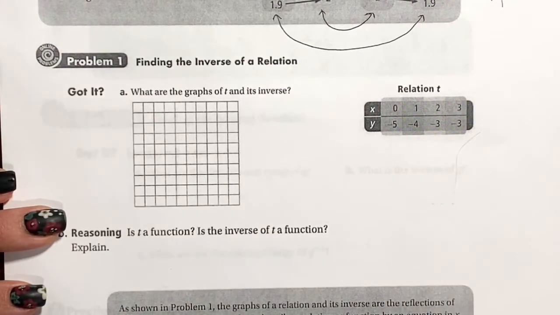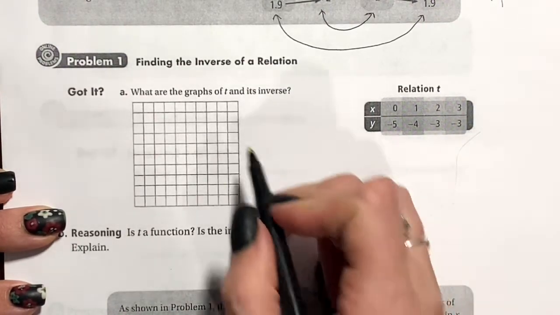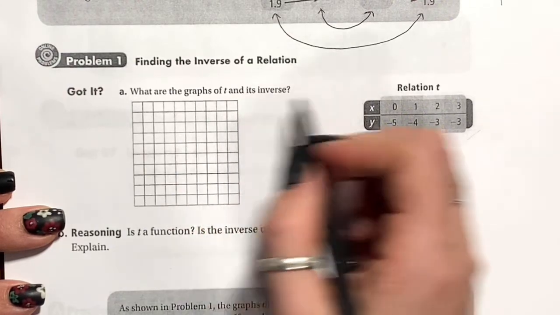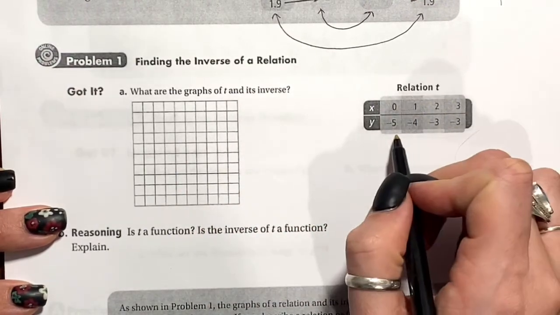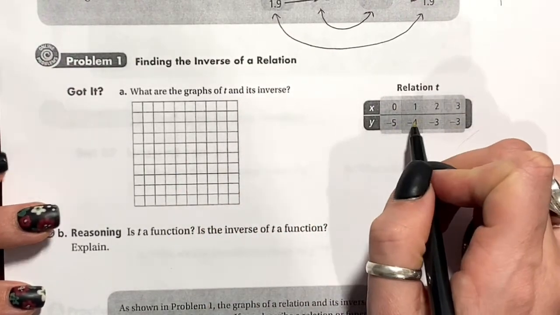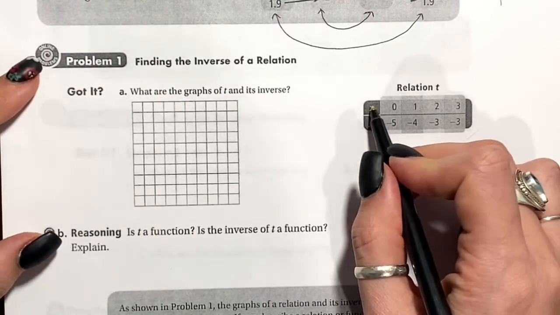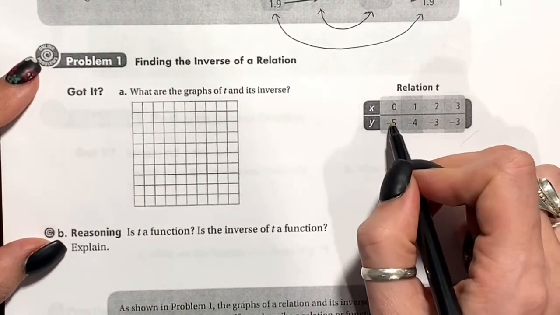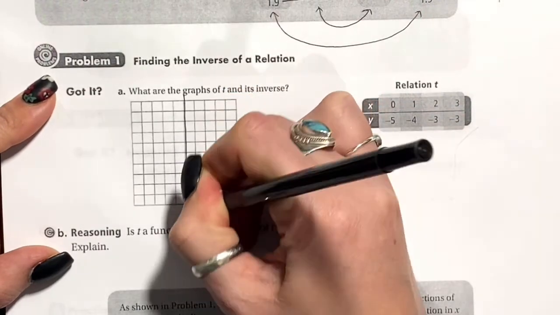Okay, let's look at some other examples you might see. So on this one, they want to know what are the graphs of the function t and its inverse. So here's a table of values right here for function t or relationship t. So if it's an xy table, these are going to be your points. So let's go graph that really quick.